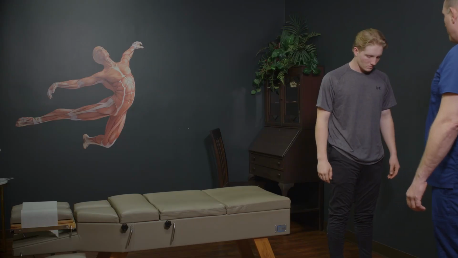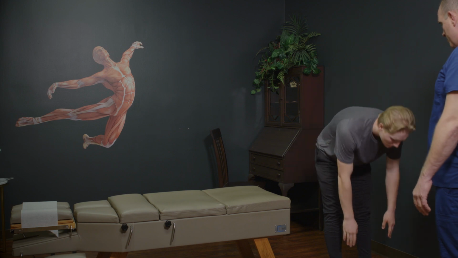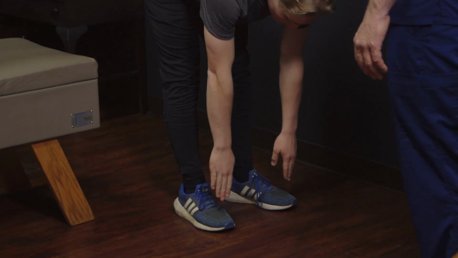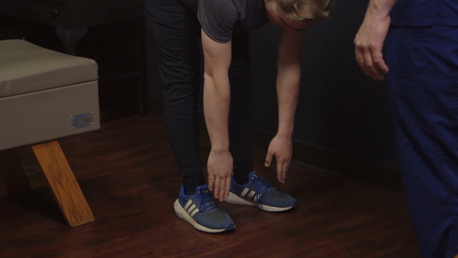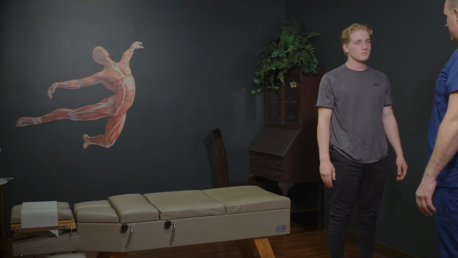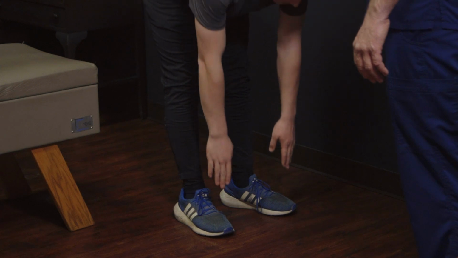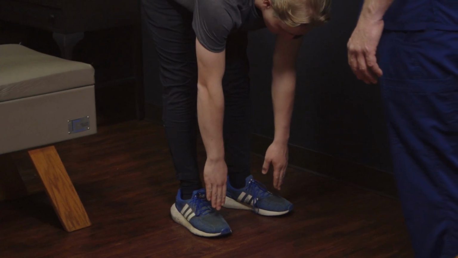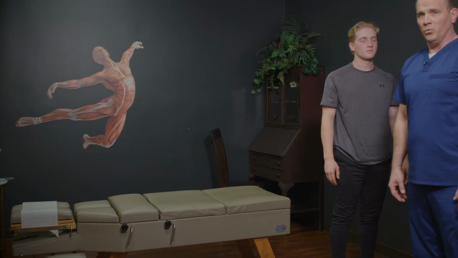Next, we're going to do a straight leg toe touch. So with the knees straight, toes pointing forward, you're going to bend down and stretch as far as you can without increased pain, holding for 10 seconds. Back up, 10 seconds rest, and then do it again. Repeat an additional 10 seconds. And back up. Sometimes patients, for whatever reason, cannot perform these stretches standing.